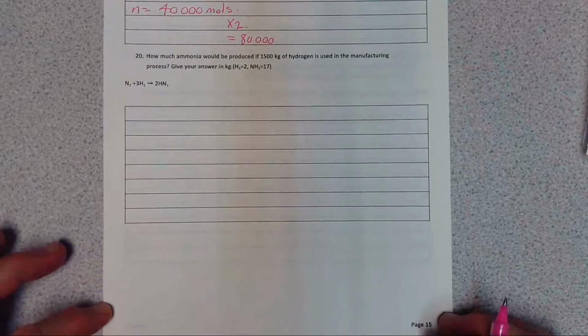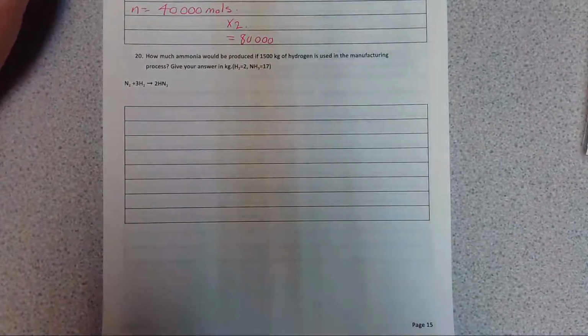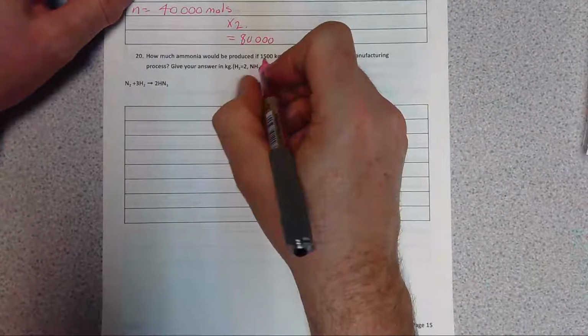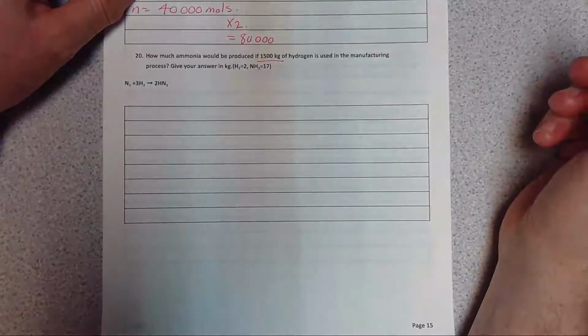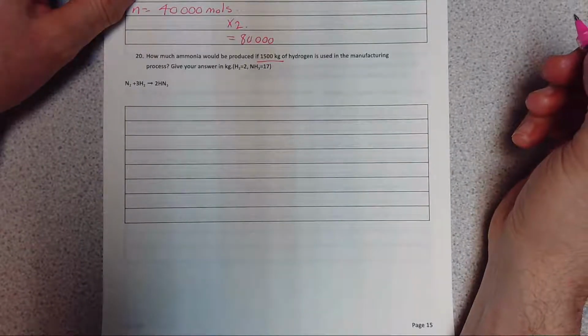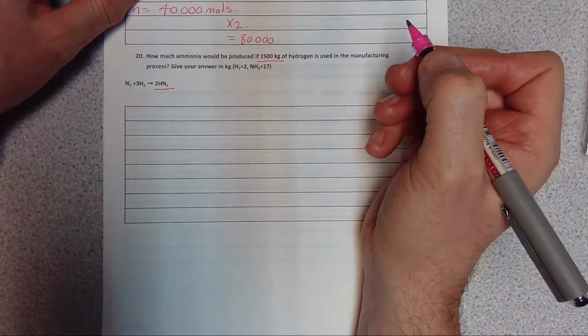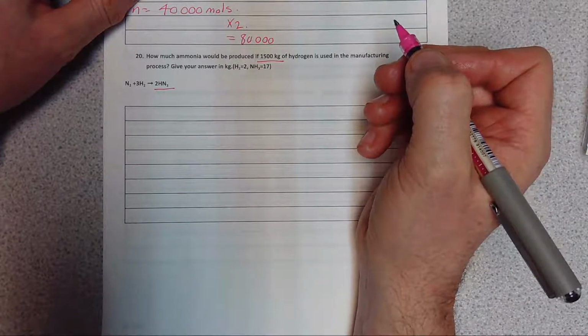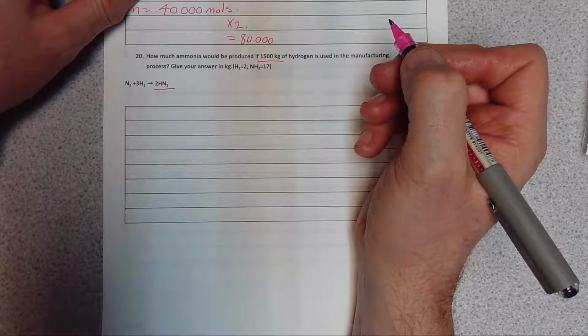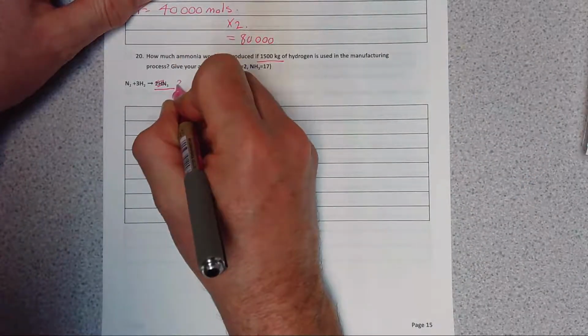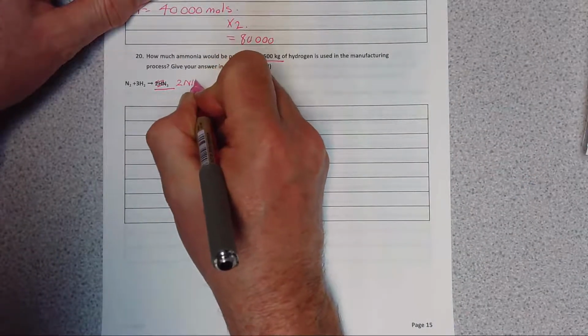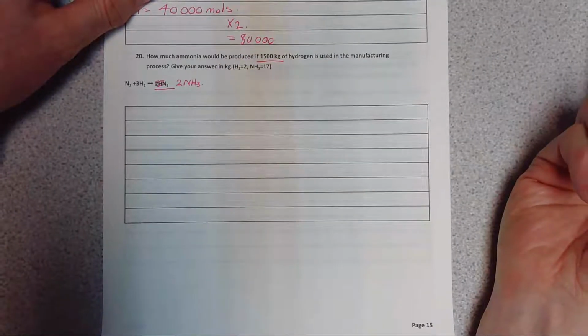Okay, so look at this one then. How much ammonia would be produced from 1,500 kilograms of hydrogen when it's used in the manufacturing process? Here's our ammonia. Slight problem with that is 2NH3. So that's the correct way to write it.